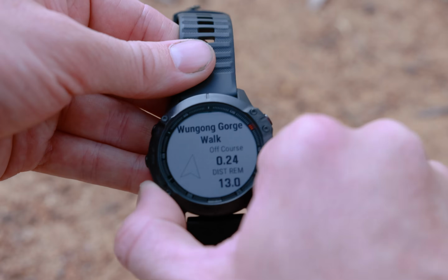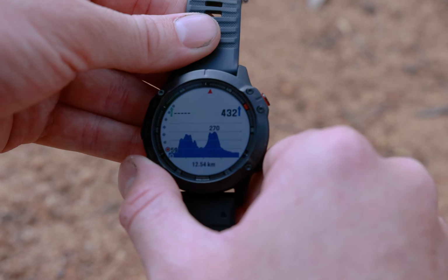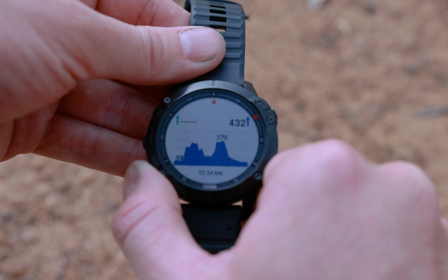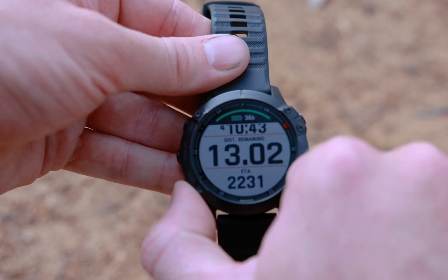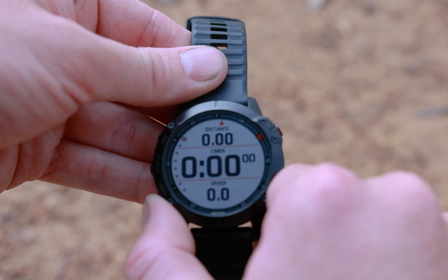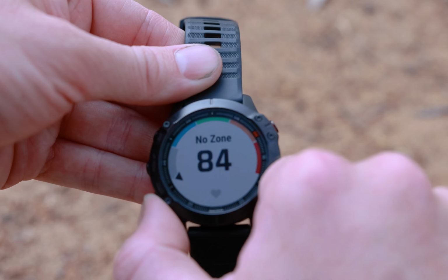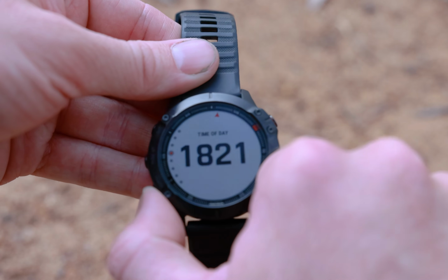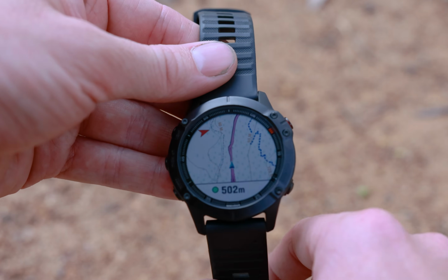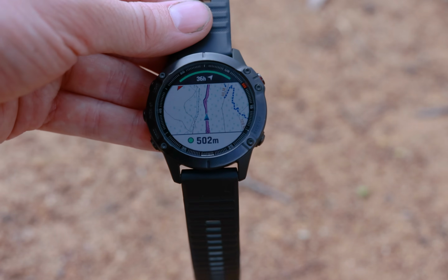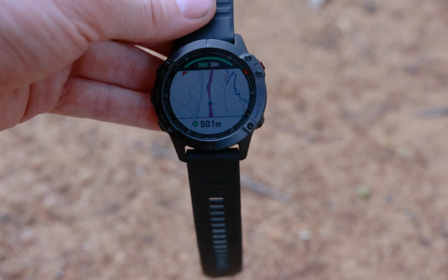Scroll down, you've got a few different little details here that you can go through, the little menus. And you also have your data screens that you can actually customize yourself as well. I haven't got around to that, but you can change everything on your data screens you need to change. And you've also got your heart rate here as well, time of day, so you've got everything there while you're in this mode. So it's really handy to have, and now we'll go check it out and see how accurate it is on the trail.